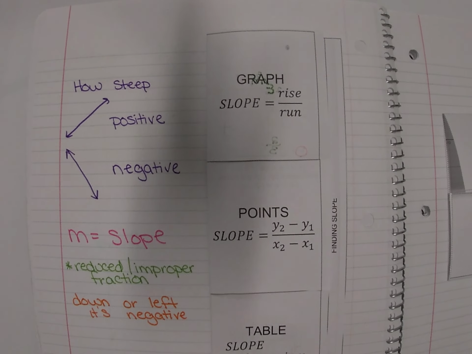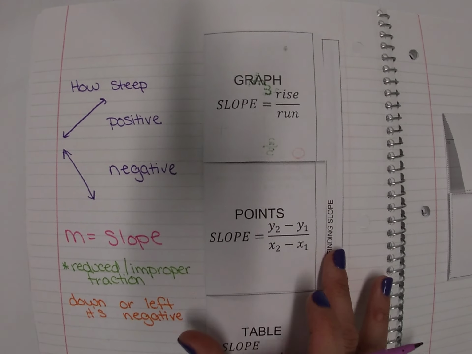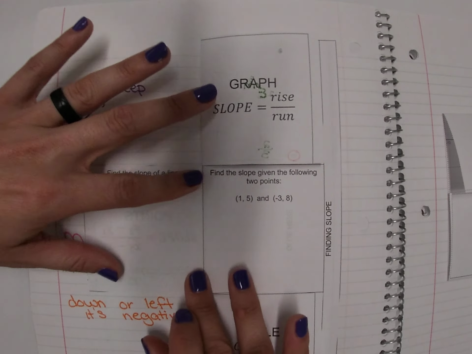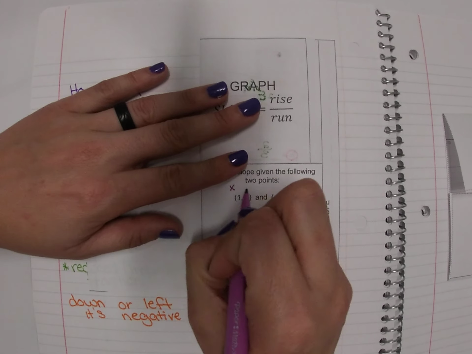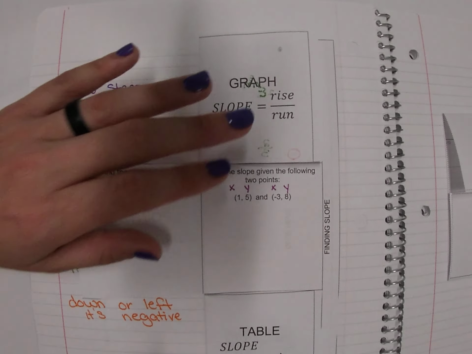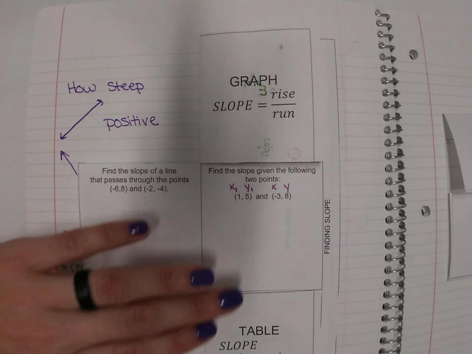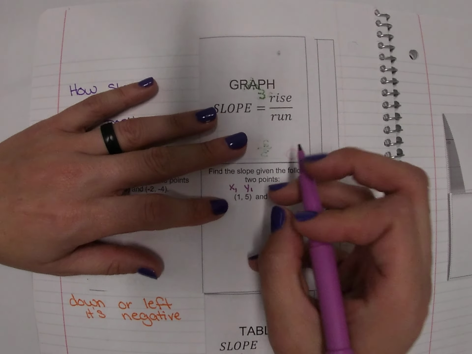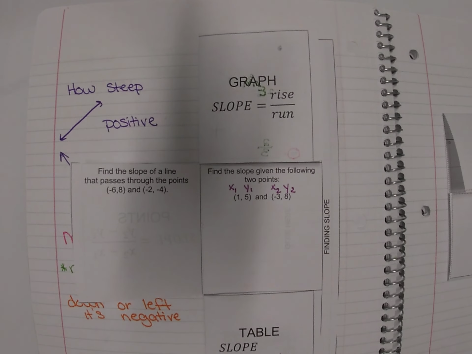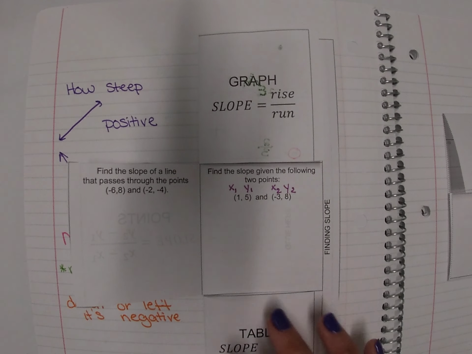Okay, our second option is that we can find slope from 2 points. So when we're finding slope from 2 points, we do have the option that we could plot the 2 points on the coordinate plane and still count rise over run, or instead we have a formula that we can use. Okay, we know that any ordered pair is a point x comma y. So we have 2 points that are x comma y. So to be able to tell these points apart, we're going to give the first point a subscript of 1. That just tells us that this is our first x and our first y. And our second point.